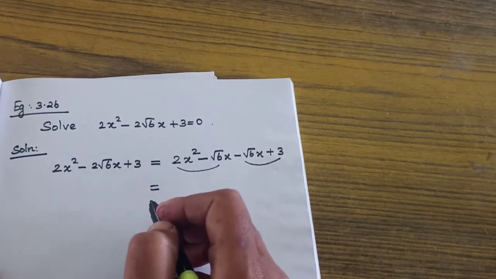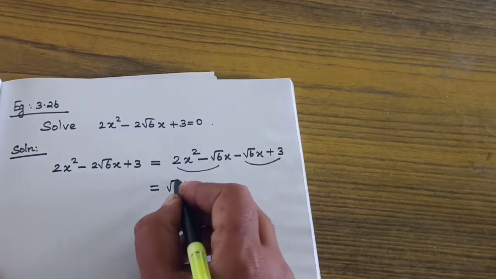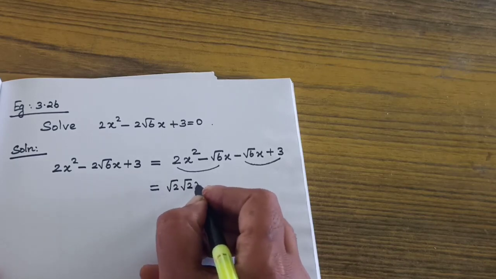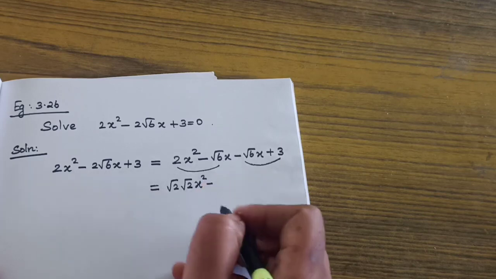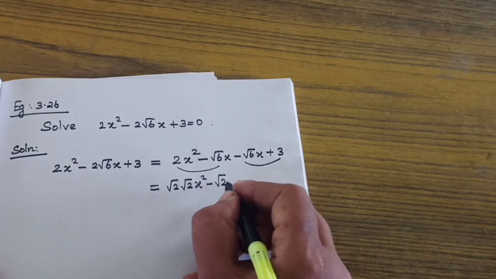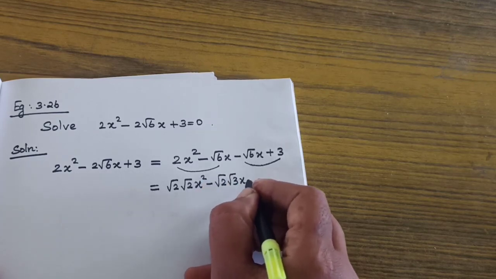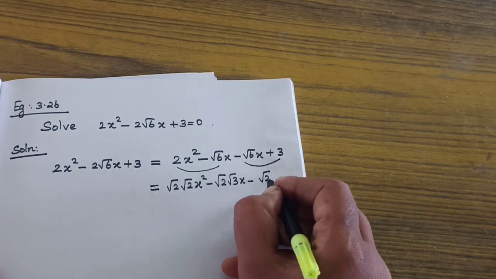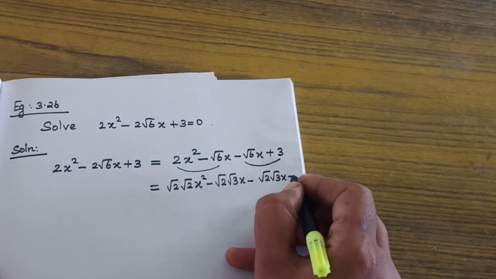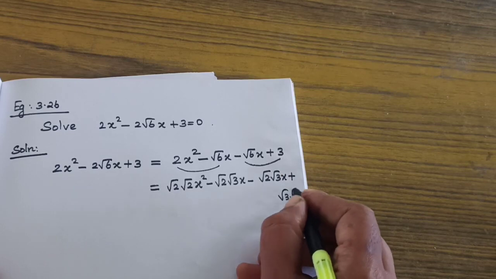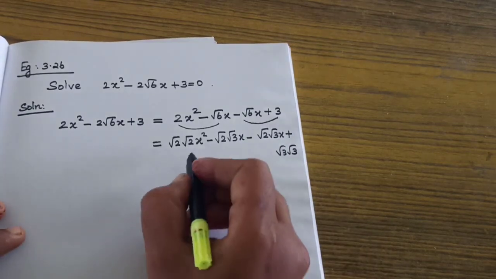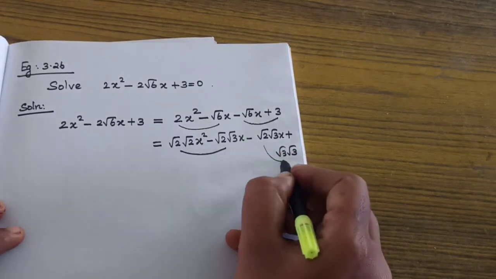So 2, how can I write it in root form? √2 into √2 x². Minus √6: how can I write? √2 into √3 x, minus, this also √2 into √3 x, plus 3. I can write 3 as √3 into √3. Now you can take the common term from two terms and from the other two terms.